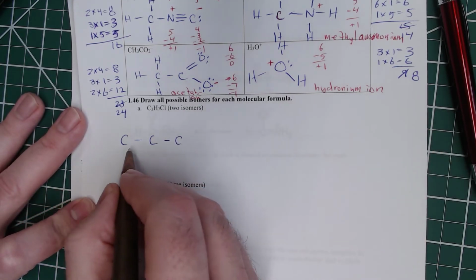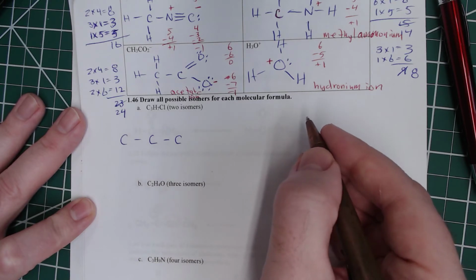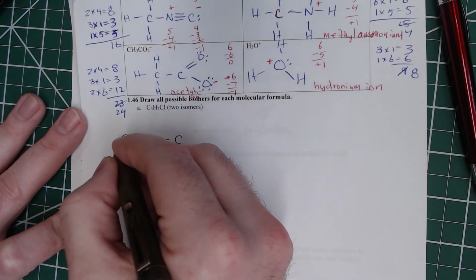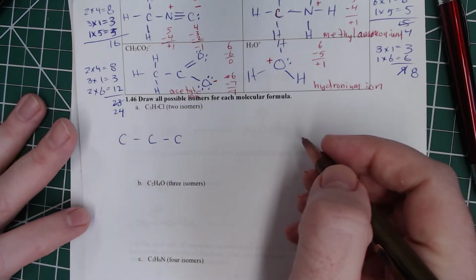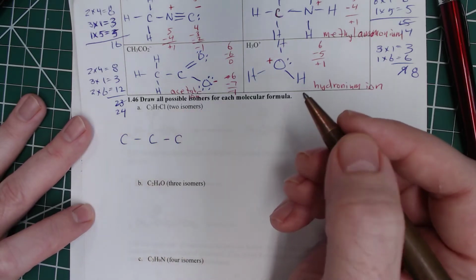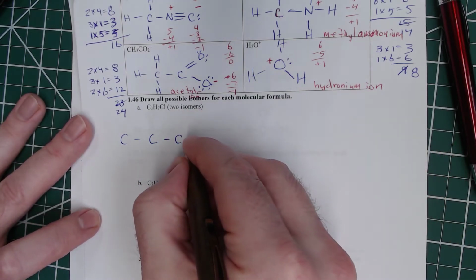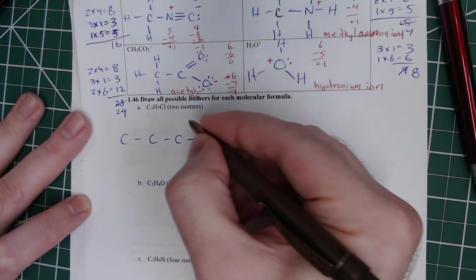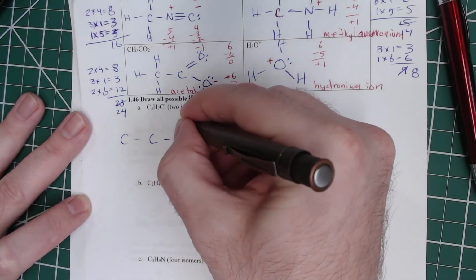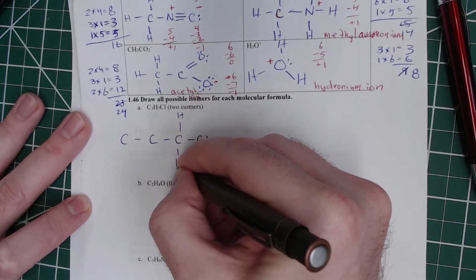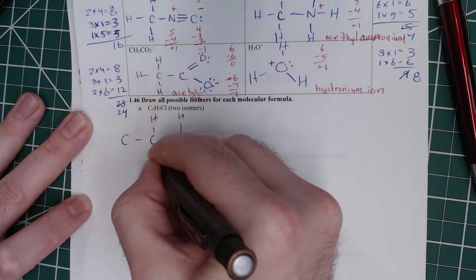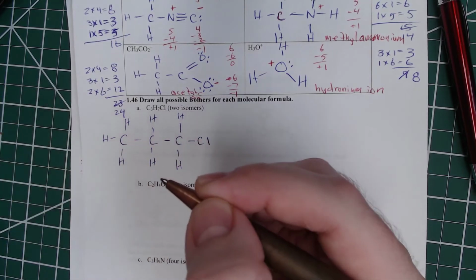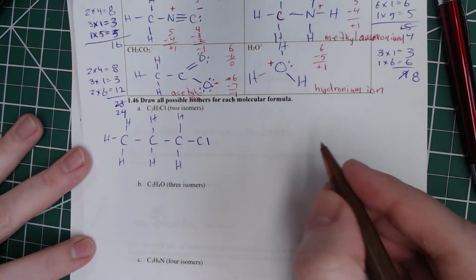And so here we've got our three carbons in a row, and really the difference is where do we put the chlorine? Obviously, we're going to fill in hydrogens wherever we can. I'm going to just put the chlorine on the end here, and that is one example. You'll see that we have 7 hydrogens remaining, so I'm going to fill in those hydrogens: 1, 2, 3, 4, 5, 6, 7. And that's one of our isomers.